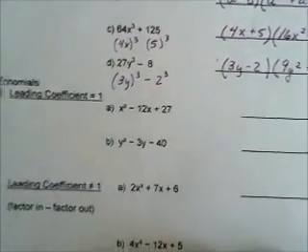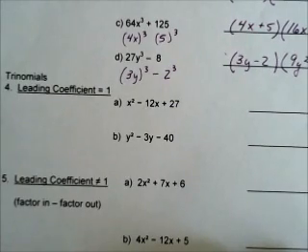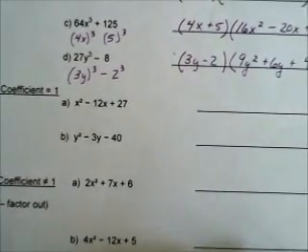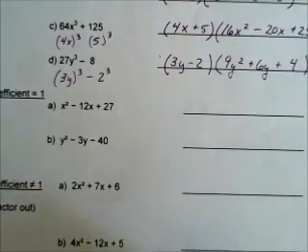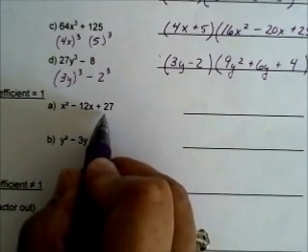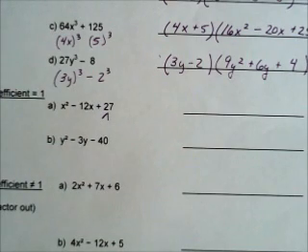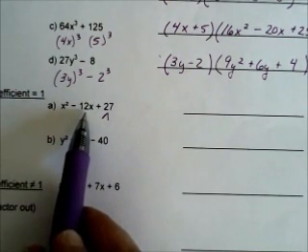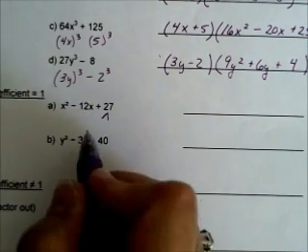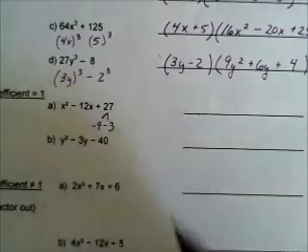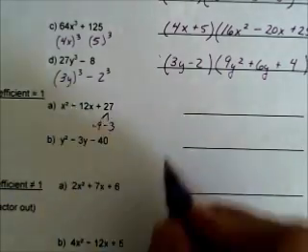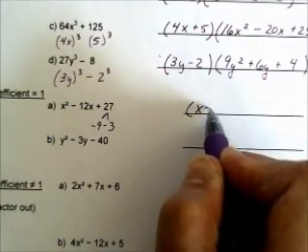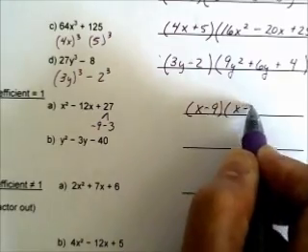Next, looking at trinomials, first when the leading coefficient is 1, and next when the leading coefficient is not 1. When the leading coefficient is 1, we look for the factors of the constant, in this case 27, that add to the coefficient of the linear term, that add to negative 12. And that would be negative 9 and negative 3. So this factors into x minus 9 times x minus 3.